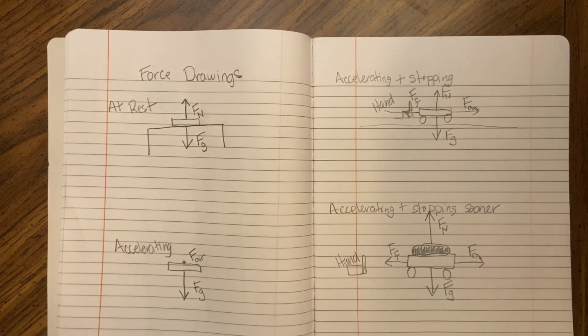So now you have an idea of how to do those force drawings. Go ahead and answer the questions in Canvas and make sure that these are all labeled correctly in your notebook. Your last number is 8.